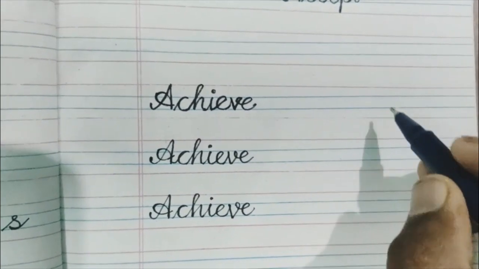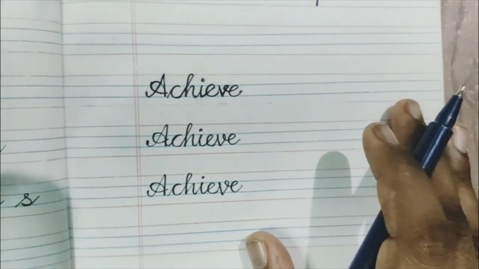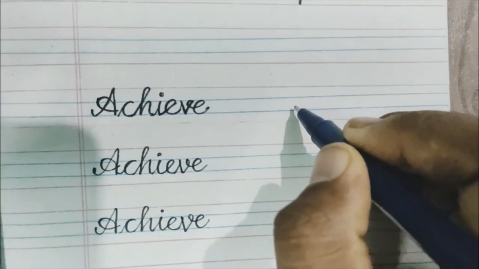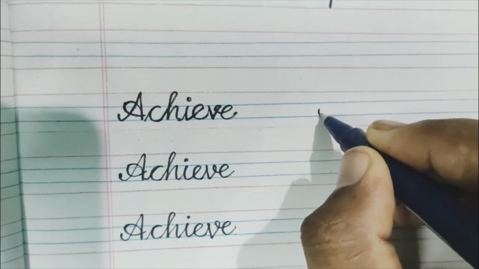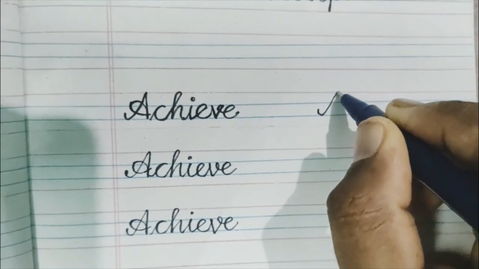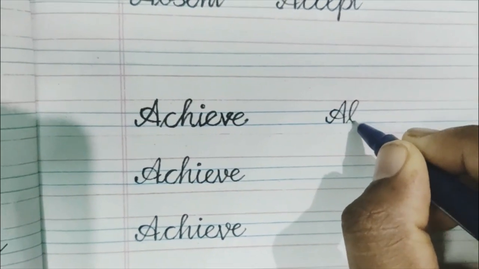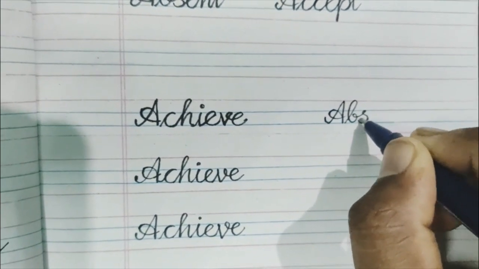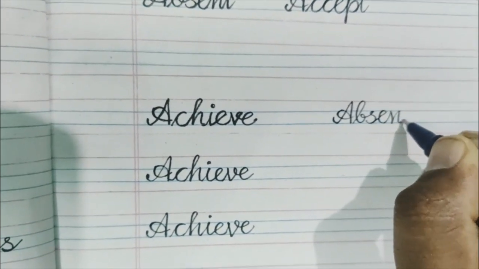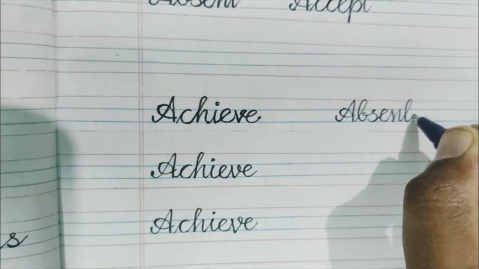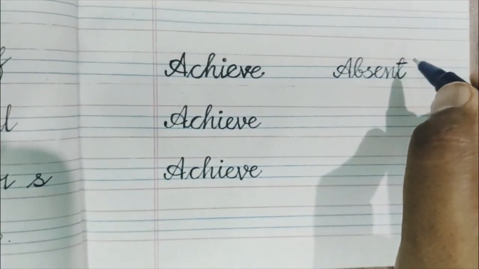So again I am writing the 3 words here. So watch carefully. What is the first word? That is absent. So students, start from the baseline, a slanting line like this, and then B, and then S, after S, E, and then N. After N we have to write the letter T, a sleeping line. That's all.